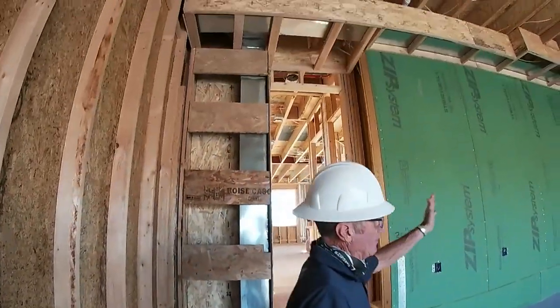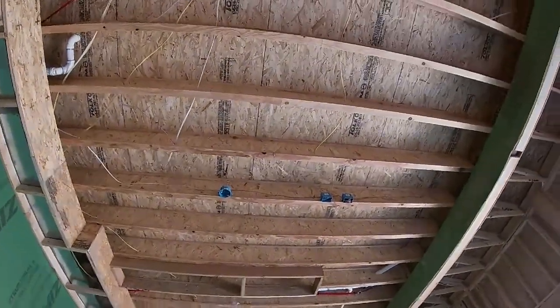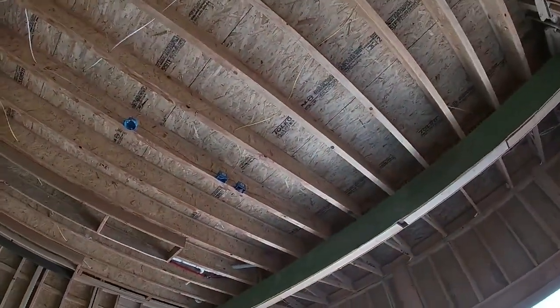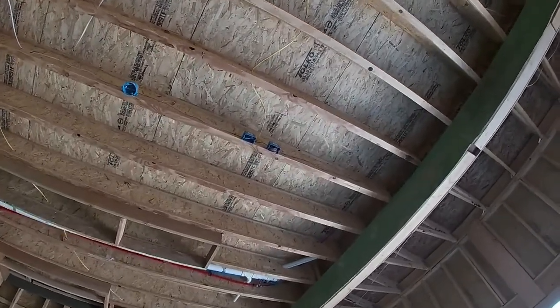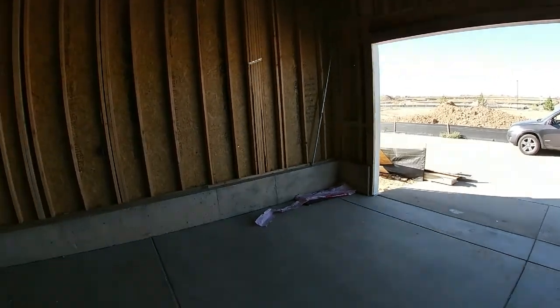So we've got power on all 4 walls. We've got a ceiling light in the garage. We also have a power outlet and low volt wiring for a garage door opener, which I believe we installed for you out here.